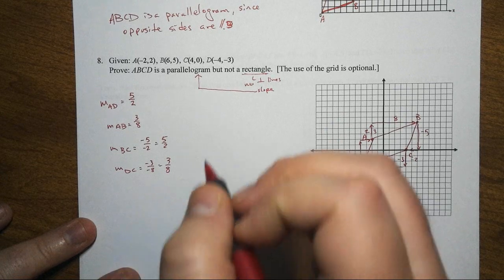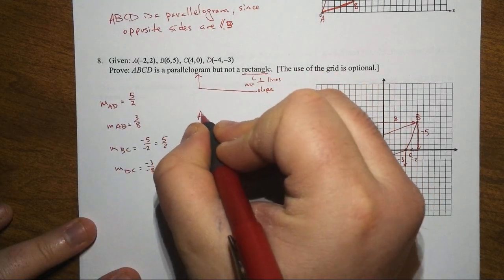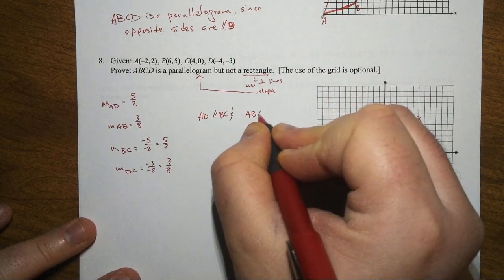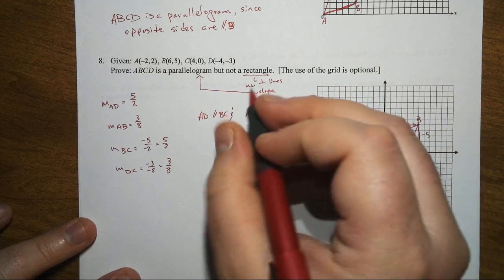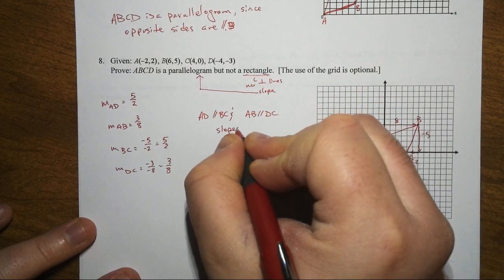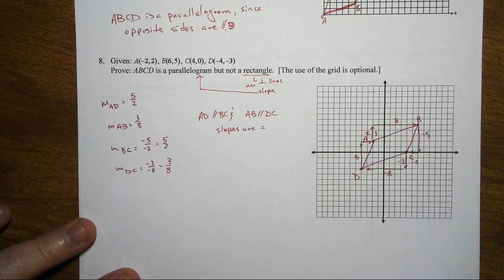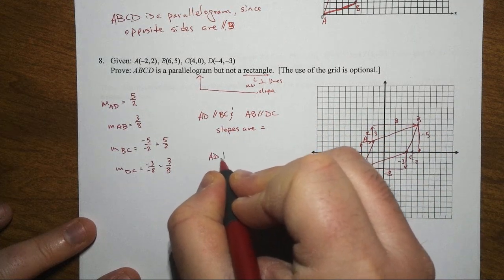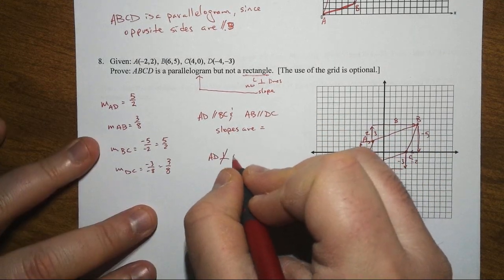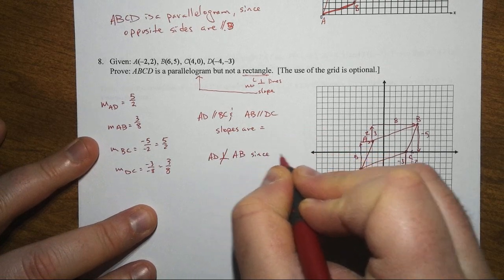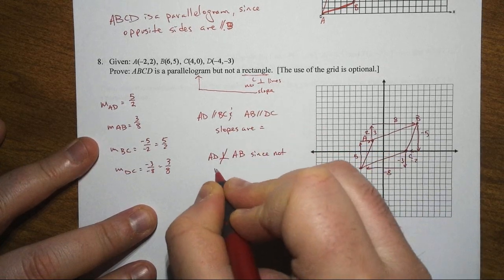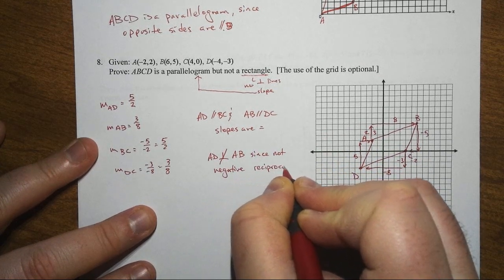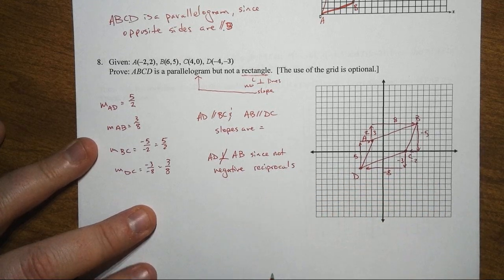Now we want to make a statement about this. We're going to say that AD is parallel to BC, and AB is also parallel to DC. All we have to say here is that the slopes are equal, and that'll be good enough. We also want to indicate that AD is not perpendicular to AB, since their slopes are not negative or opposite reciprocals. This is super important. We got to make sure we say that.